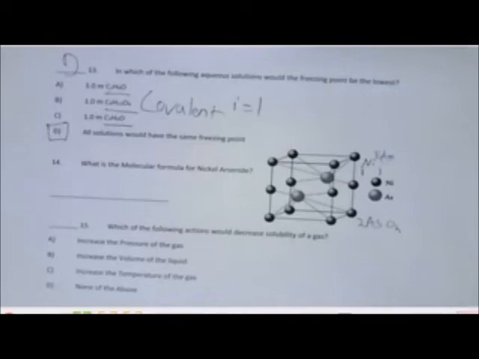So we have a ratio of 2 to 2. So an Ni2As2 simplifies to 1 to 1. Once again, if you put the 2 to 2, I gave you partial credit. I gave you an E.